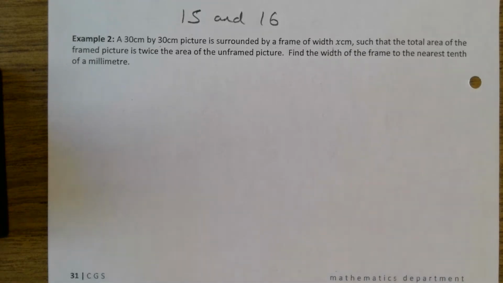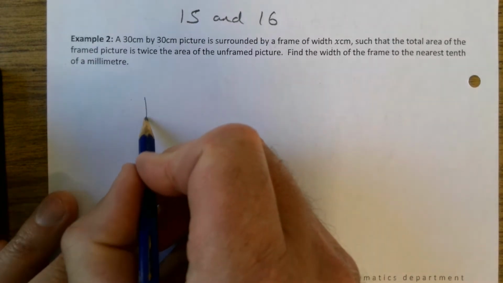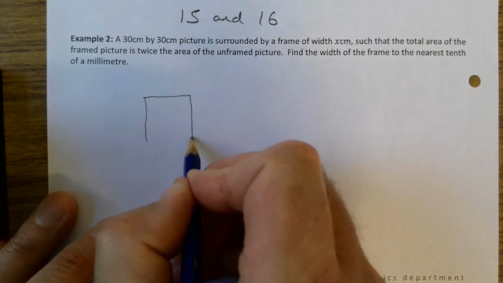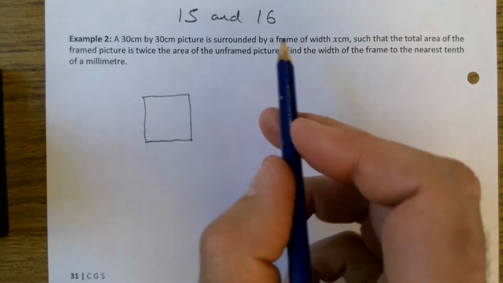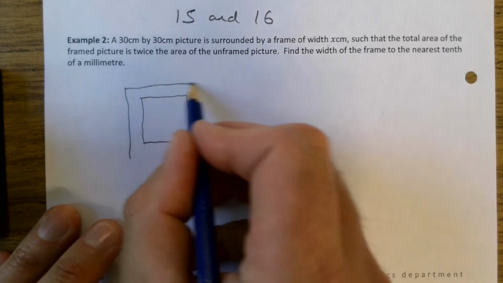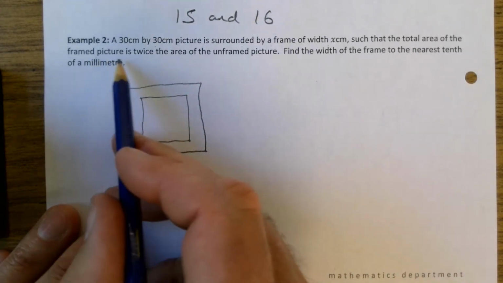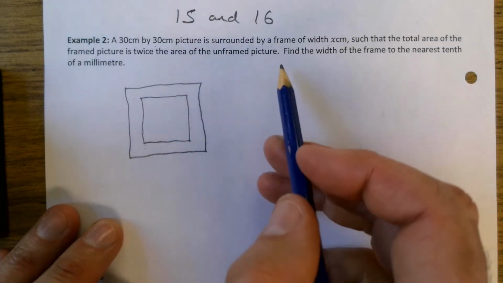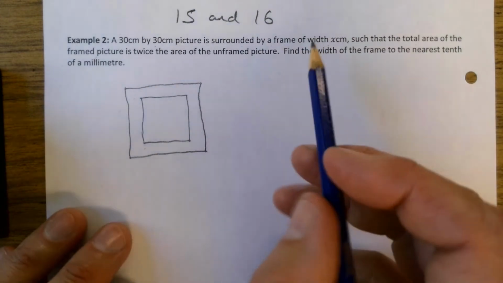This is using quadratic equations to solve problems. So it says a 30 by 30 picture. So let's pretend the picture looks a little bit like this. That's 30, that's 30. It's surrounded by a frame of width x, such that the total area of the frame picture is twice the area of the unframed picture. Find the width of the frame to the nearest tenth of a millimeter.